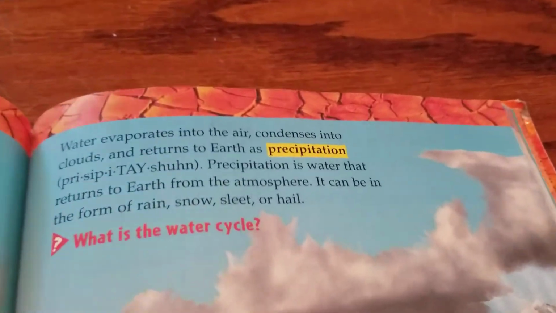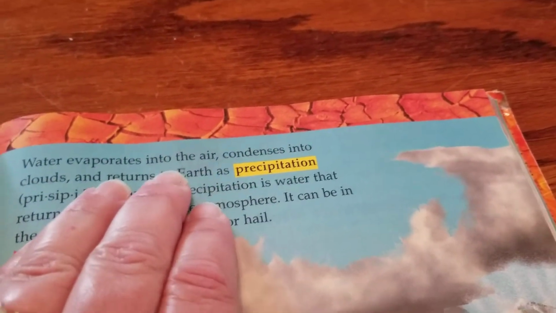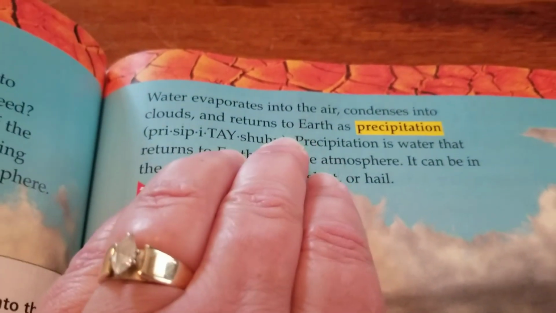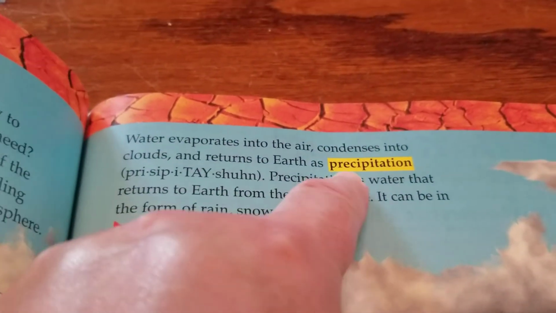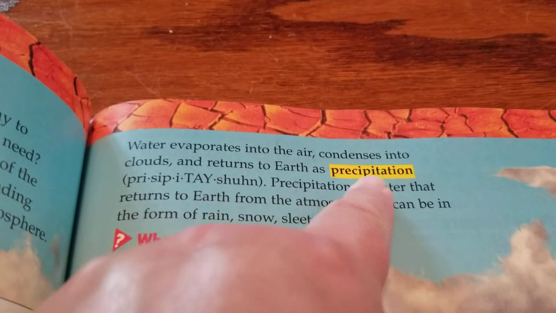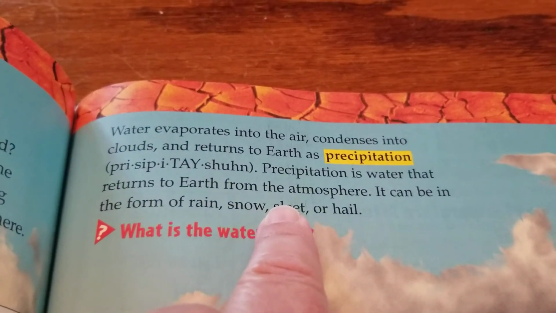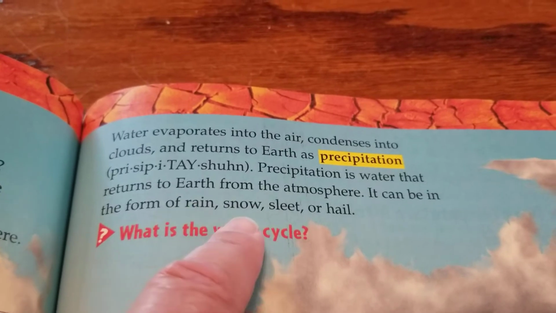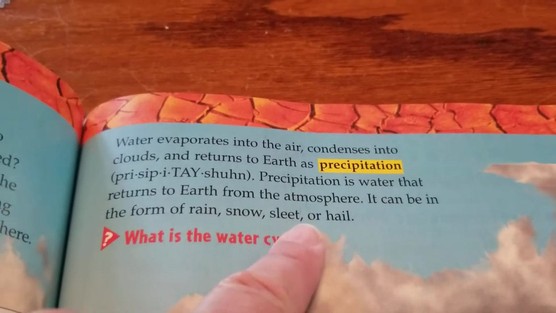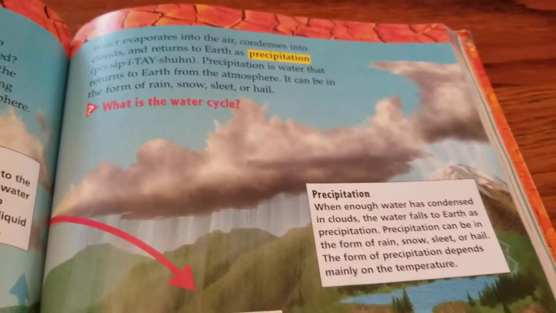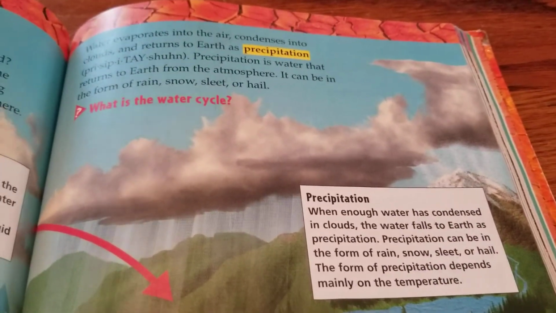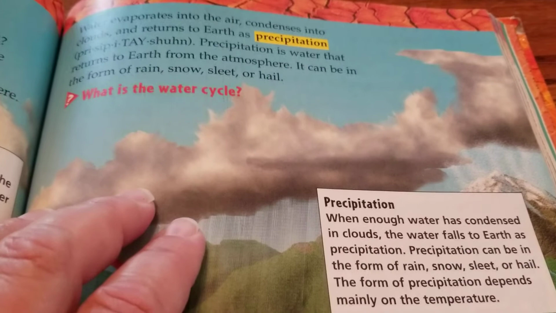Going on, I'm going to read up here first, then we'll look at the rest of the diagram. So water evaporates into the air, condenses into clouds, and returns to Earth as precipitation. Precipitation is water that returns to Earth from the atmosphere. It can be in the form of rain, snow, sleet, hail. Anything that's falling from the sky as liquid or ice, snow, that is precipitation. Different seasons bring different kinds of precipitation.